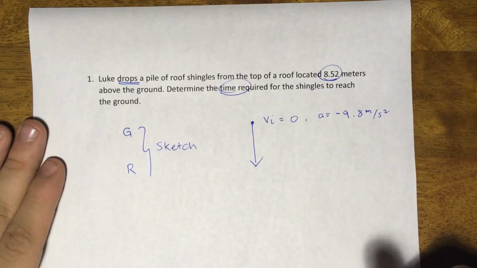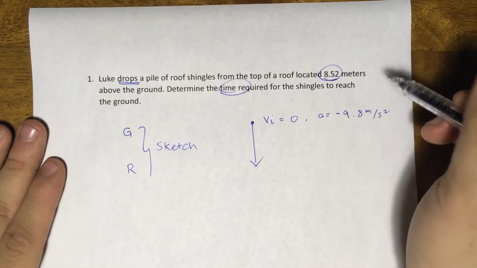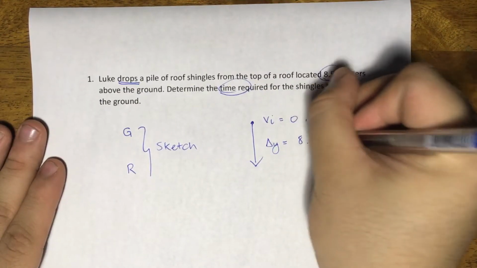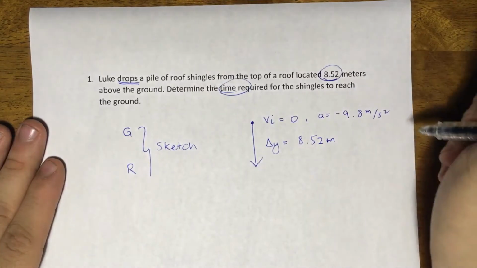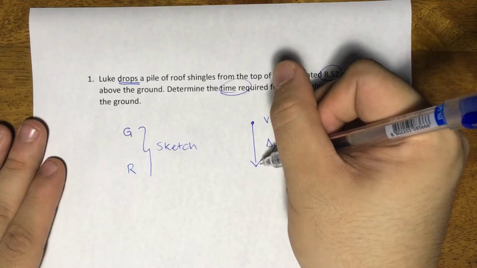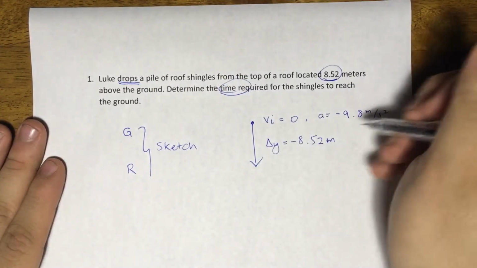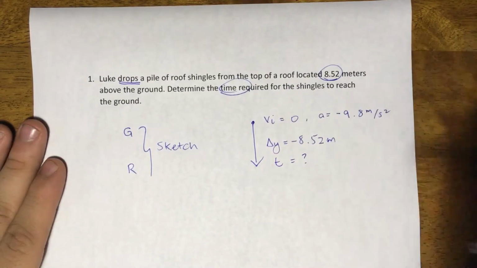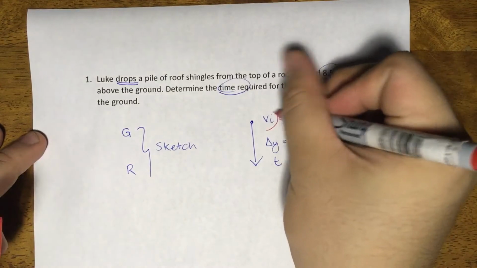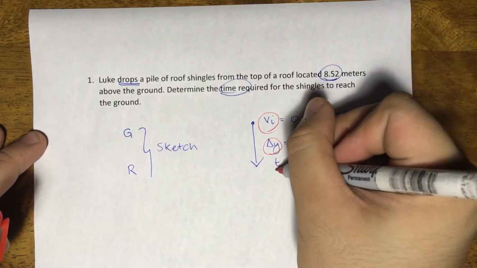Okay? Now, the top of a roof is located 8.52 meters above the ground. So delta y is 8.52. However, remember you're going down, okay? And going down means you're going in the negative direction. Therefore, delta y would be negative. Determine the time required. Okay? So, what do you have? You have vi, you have delta y, you have a, and you're looking for t.